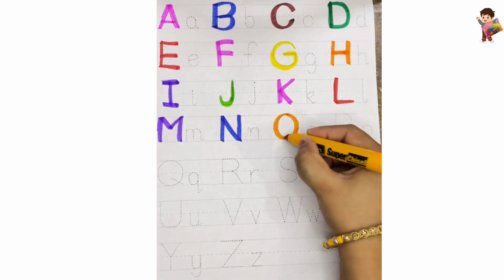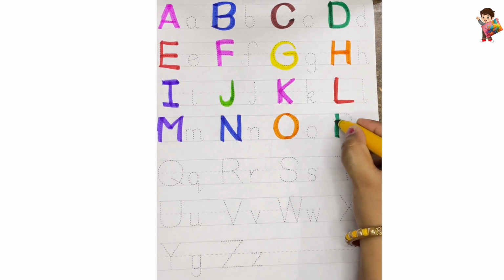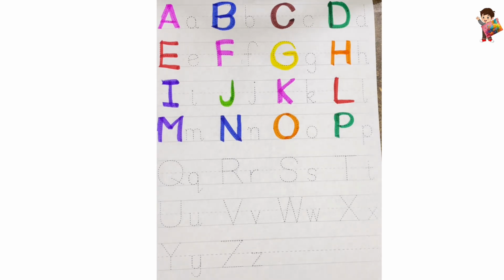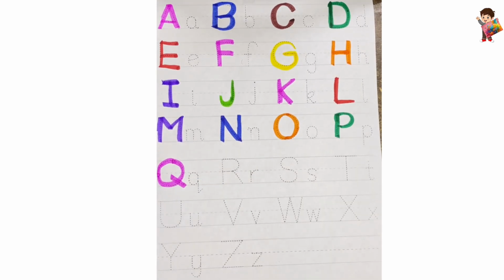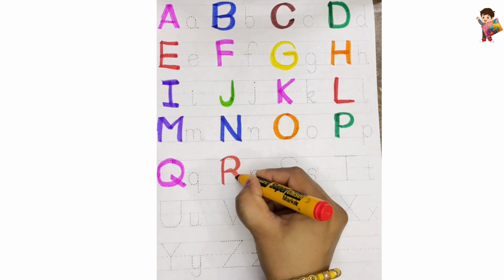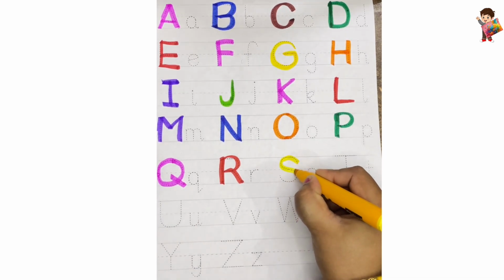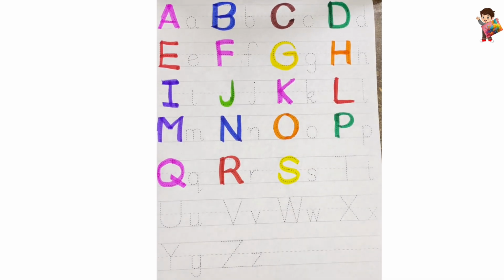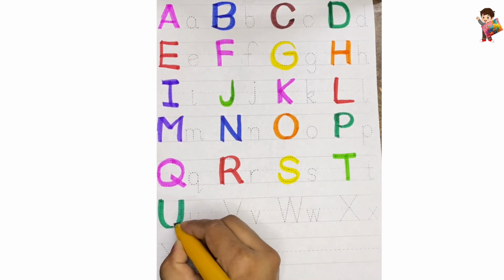O for orange. P for parrot. Q for queen. R for rabbit. S for sunflower. T for tree. U for umbrella.